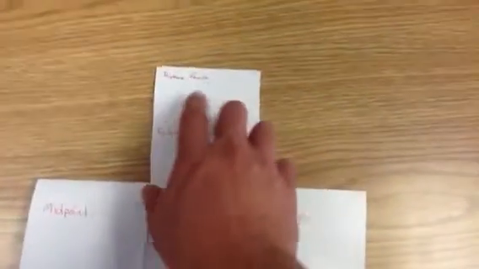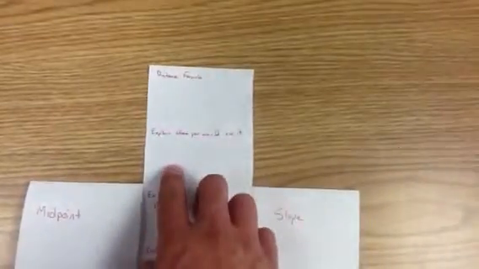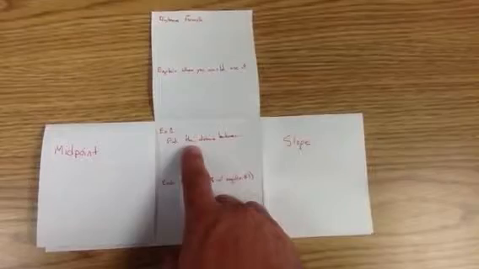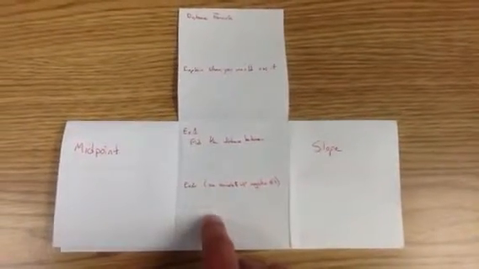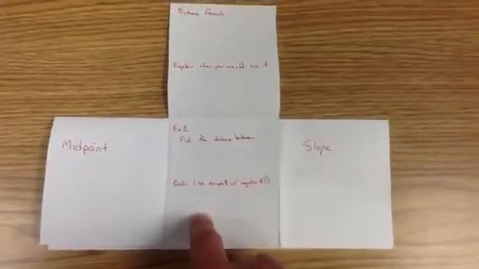done. Distance formula, pretty similar. Give the distance formula, explain when you would use it, and just give 2 examples. One where you're finding the distance between 2 points, and another example where some of the coordinates, not all, but some of the coordinates are negative.